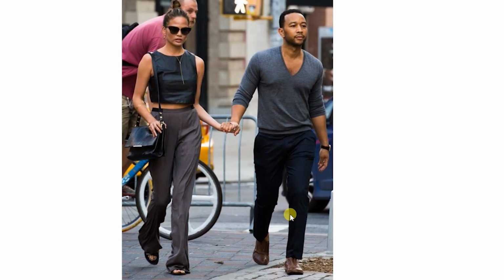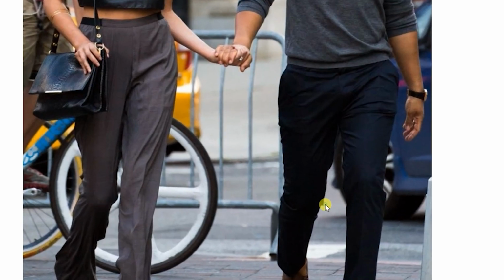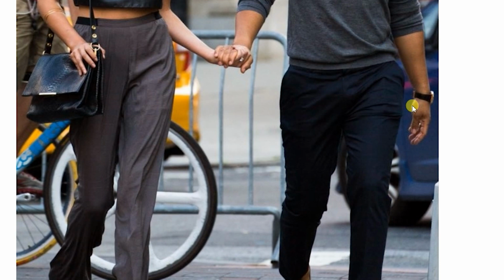And here is that feminism again, oozing out of John Legend. See that arm right there? That's how a female keeps her arms, because as you can see, these arms are trying to follow the contours of the female hip, because that's how a woman's arms are.